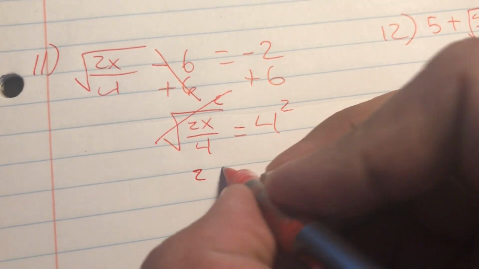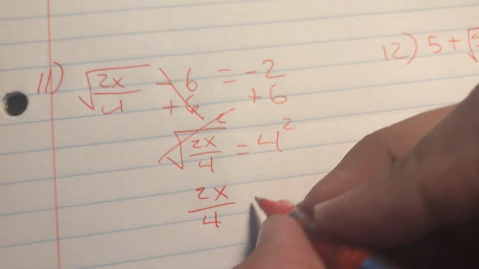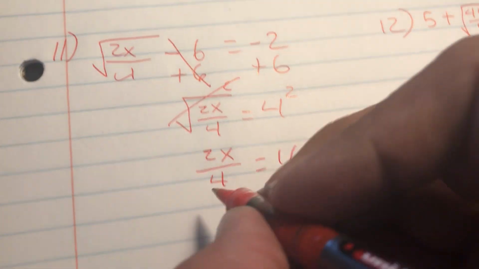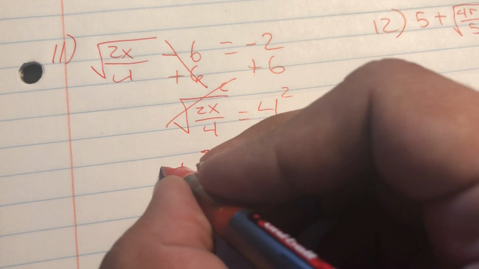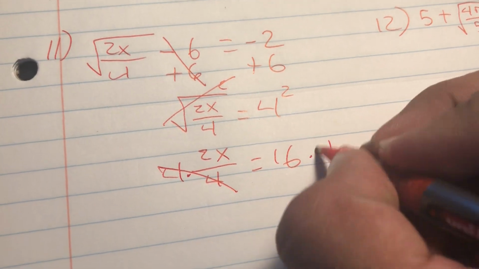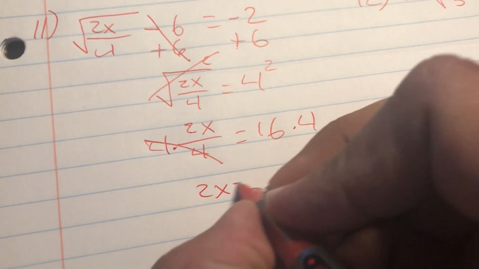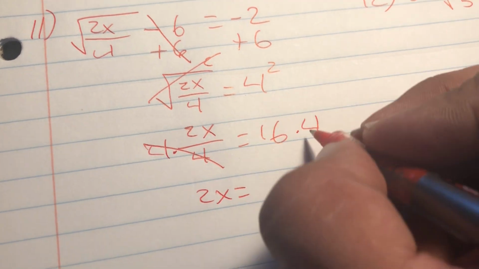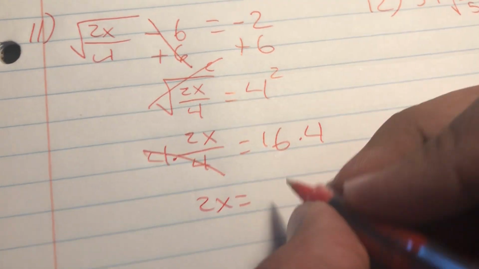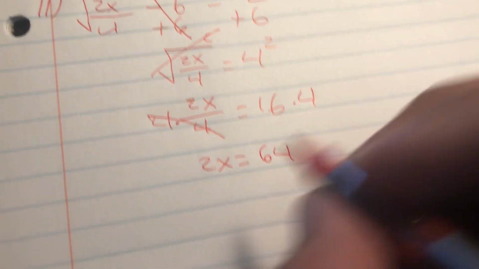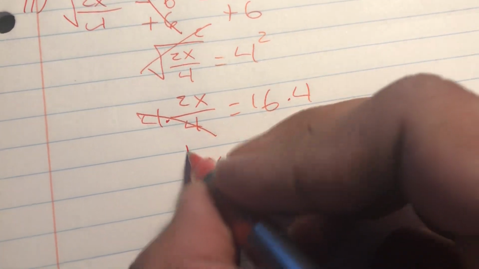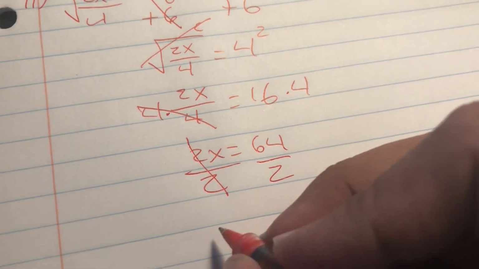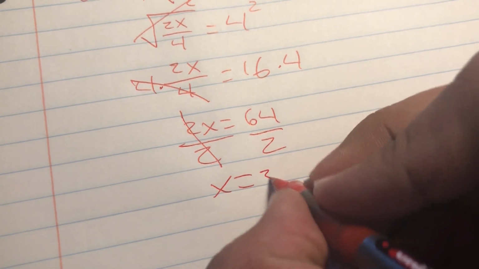We're left with 2x divided by 4 equals 16. Multiply by 4 on both sides. You are left with 2x equals, that's 40 plus 24, that's 64. Divide by 2, x equals 32.